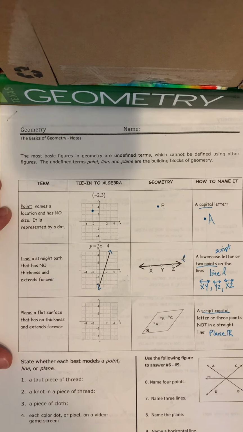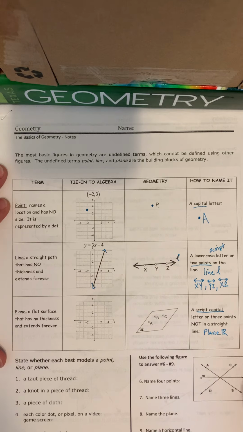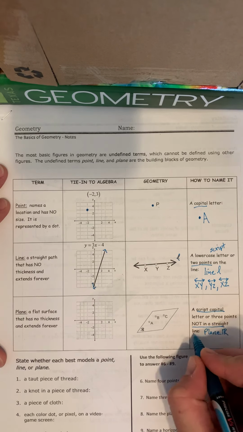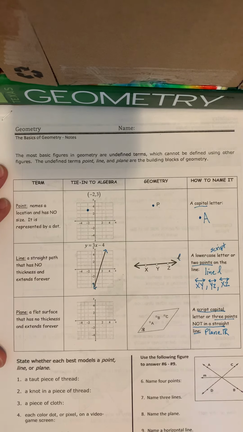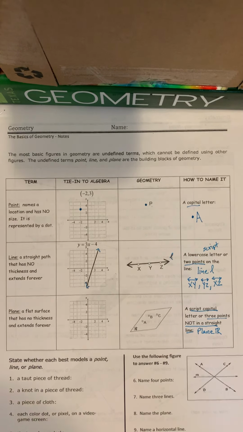And again, I just wrote a little script R there, right? Actually writing out plane R. Or we could use any 3 points that are not in a straight line. 3 points not in a straight line, okay, guys? And again, it's just the naming. Any 3 points could be on a plane, but you can't name them. They have to be on different lines.